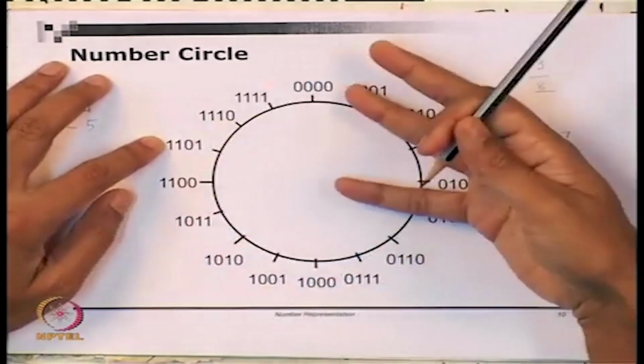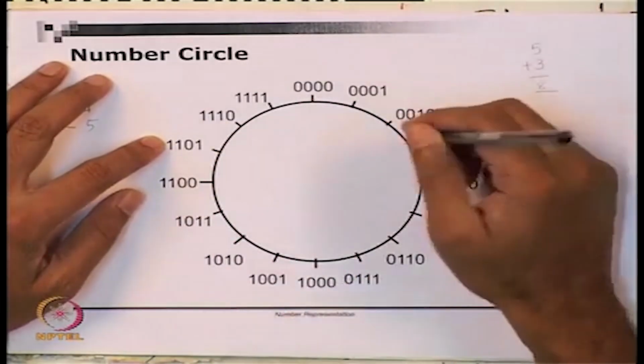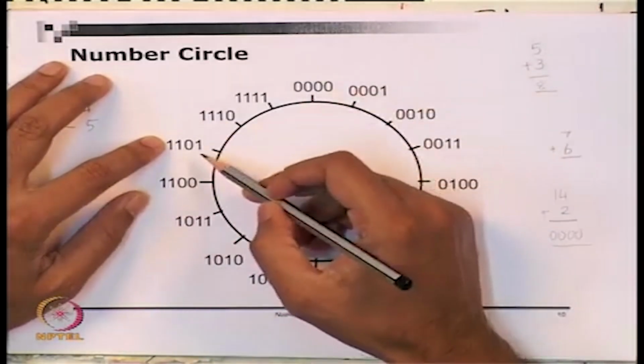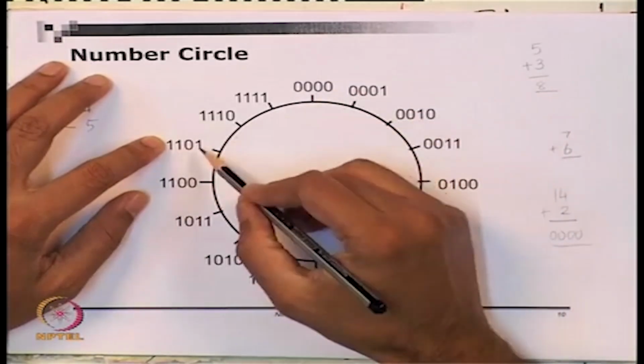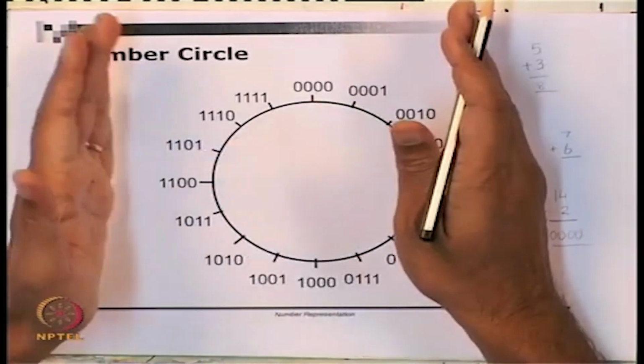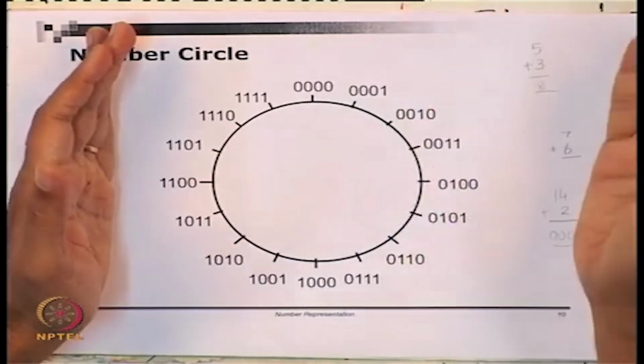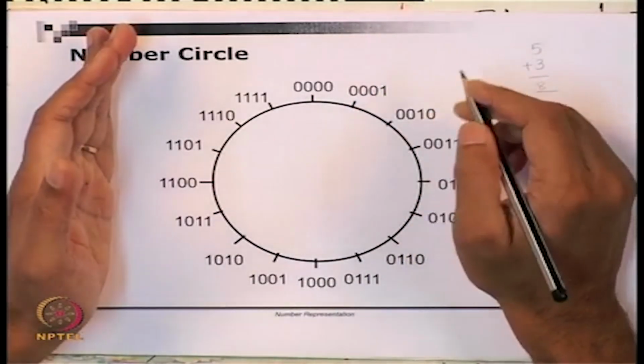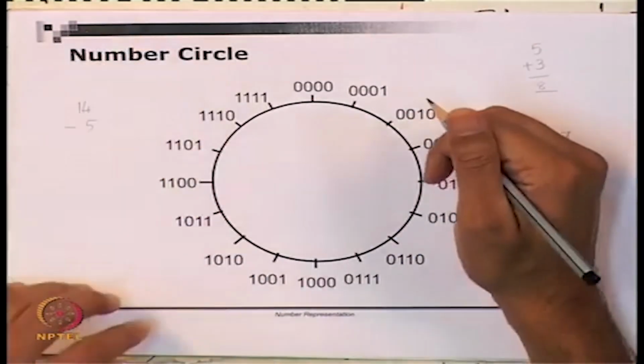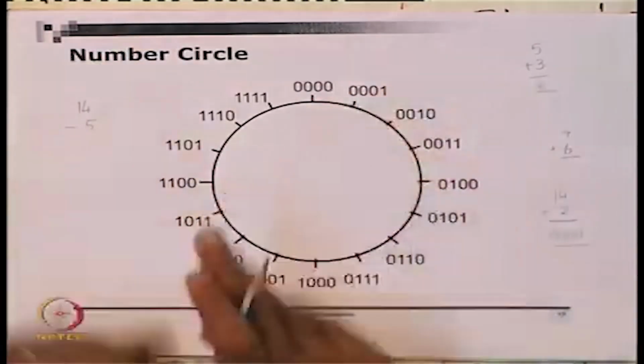In the unsigned representation, you cannot even represent negative numbers. So, 2 minus 5 may end up with 13. This is something that is wrong, but given that we cannot represent negative numbers, we cannot do anything about it at all. Just keep this in mind, because we will need this kind of interpretation for the other representations also.